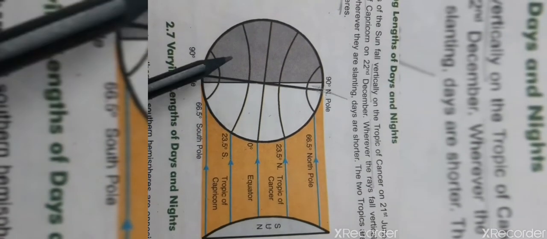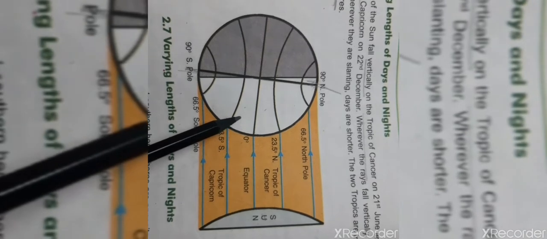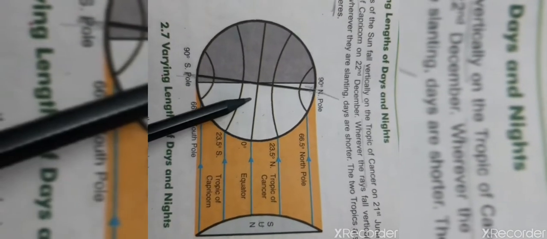And this is the sun. The part of the earth which faces towards the sun has daytime, and the part of the earth which is not facing towards the sun has night time. Okay, so this becomes the north pole, this becomes the south pole. The line which passes through the center of the earth from here is called the equator. This divides the earth into two equal parts.